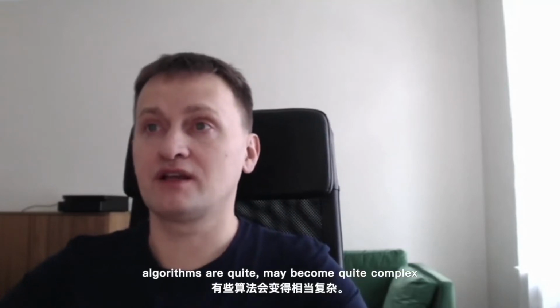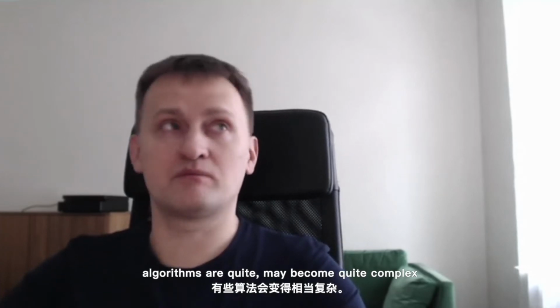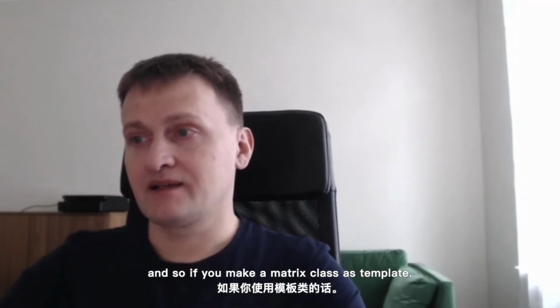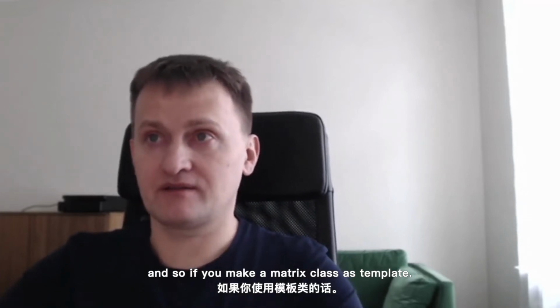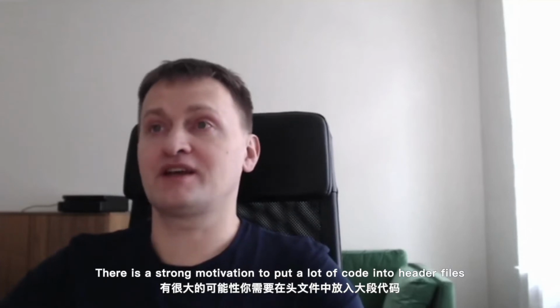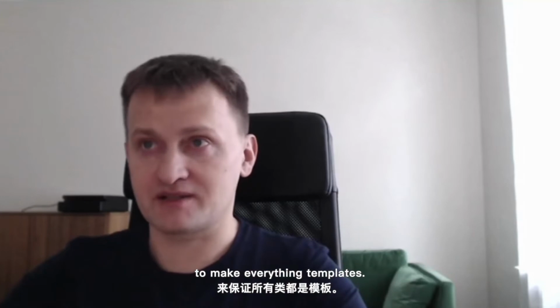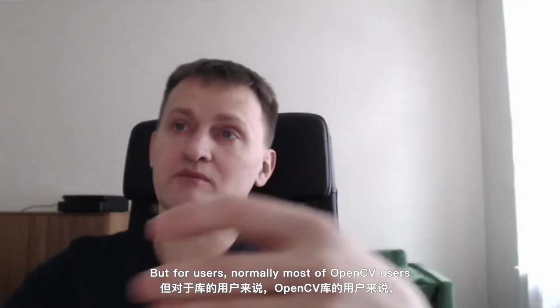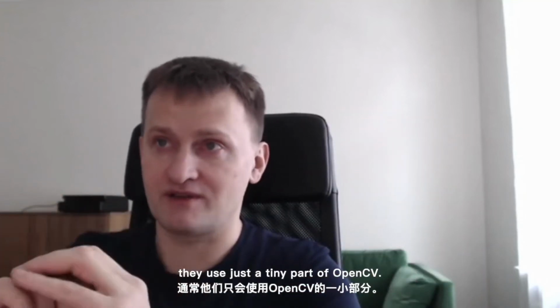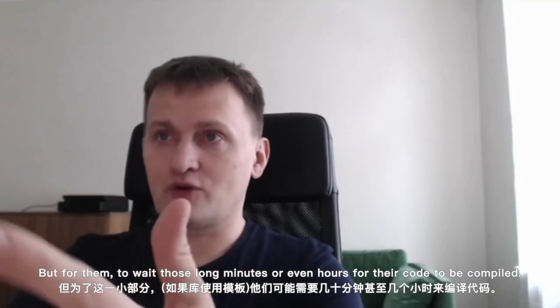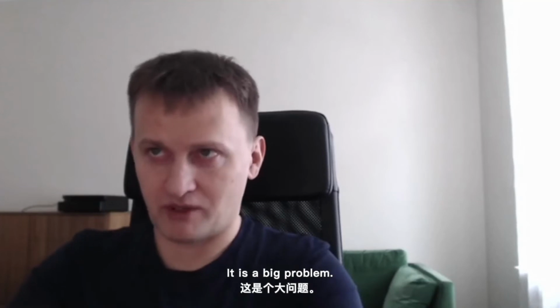In the case of computer vision, algorithms may become quite complex. And so if you make the matrix class a template, there is strong motivation to put a lot of code into header files to make everything templates. For developers it may become a simpler solution, but most OpenCV users use just a tiny part of OpenCV, and for them to wait those long minutes or even hours for their code to recompile is a big problem.